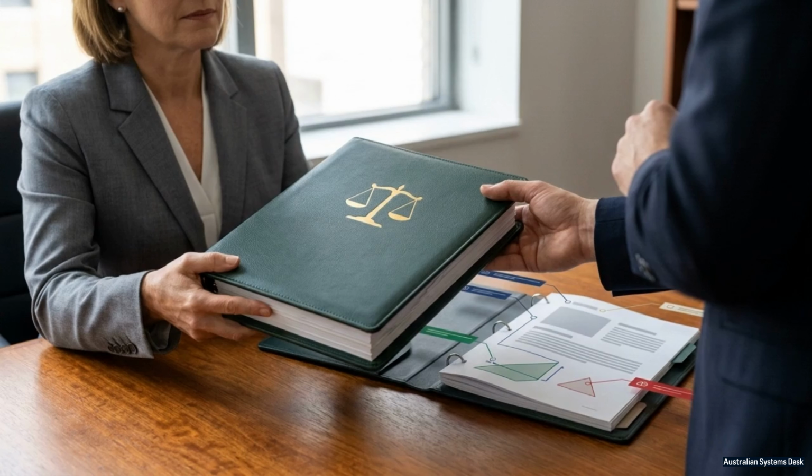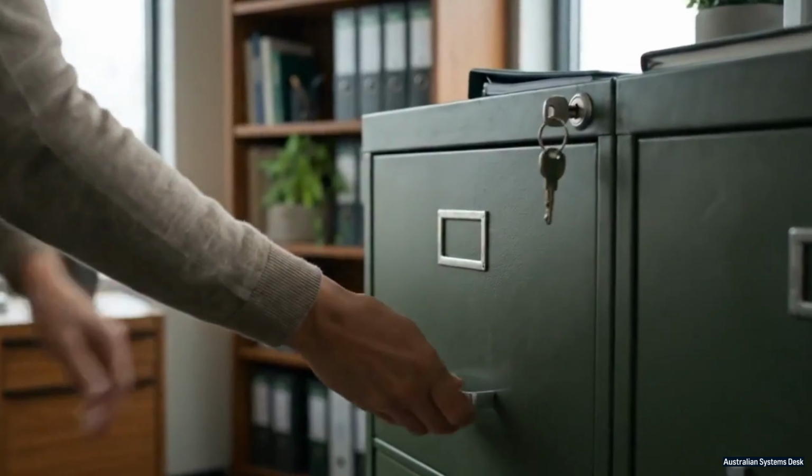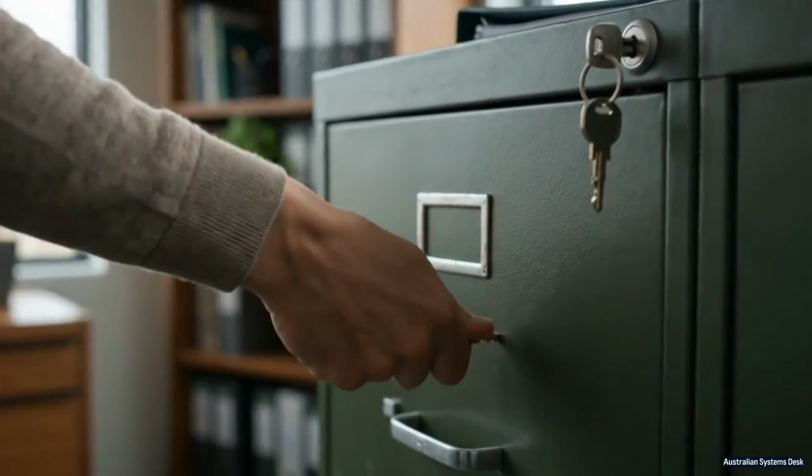A meticulously accurate return protects your finances indefinitely. A rushed return only protects you until the ATO decides to look closer.